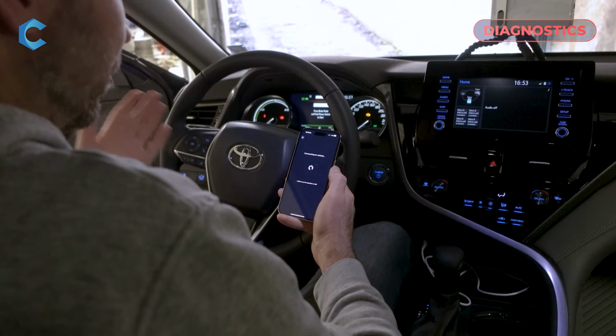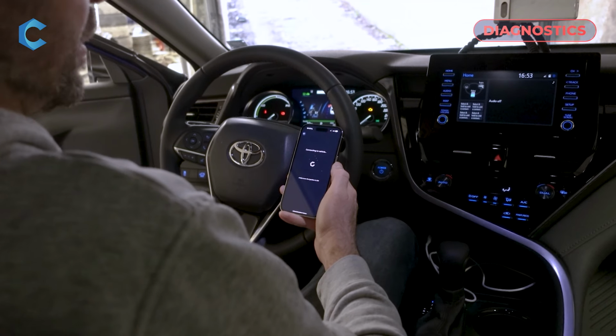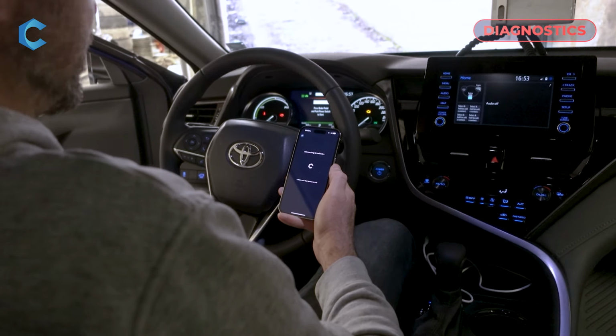It'll connect to your OBD adapter and then connect to the vehicle, identified by itself. You don't need to input the type of vehicle or anything like that. It's all automatic in Carista. And then you see the main screen, which shows you the main features in the app.